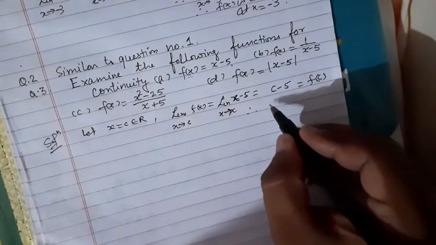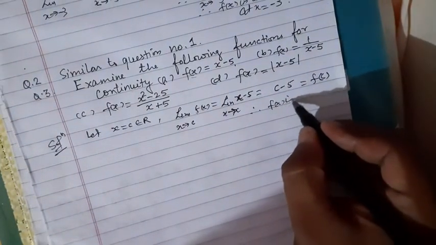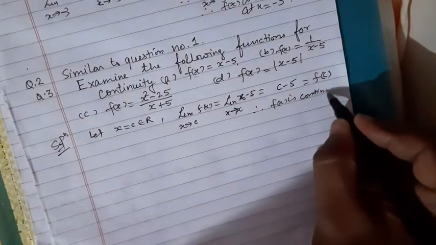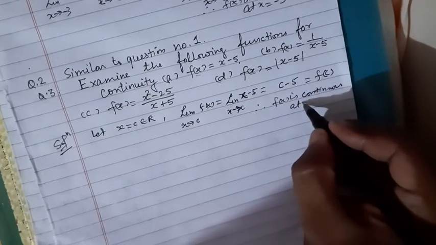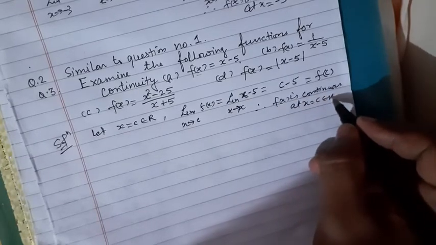Therefore f(x) is continuous at x = c, an element of R.